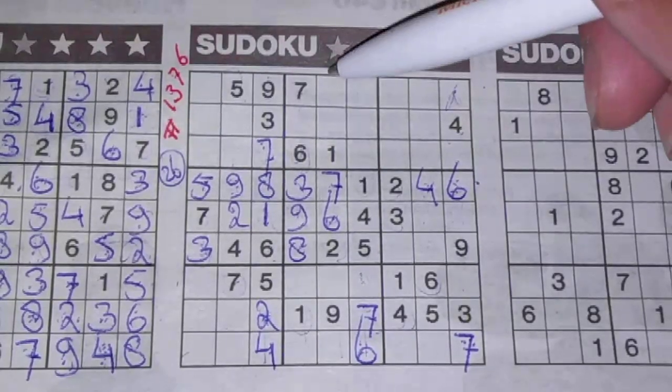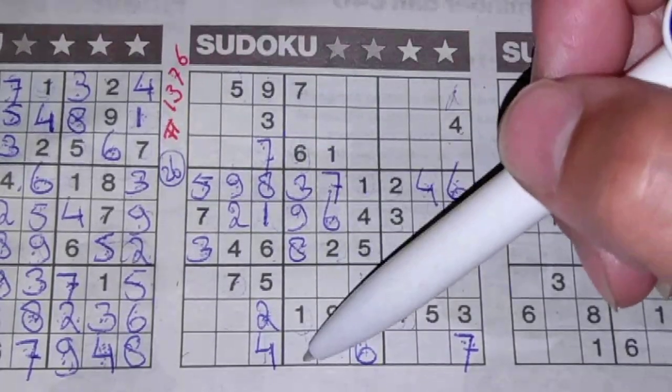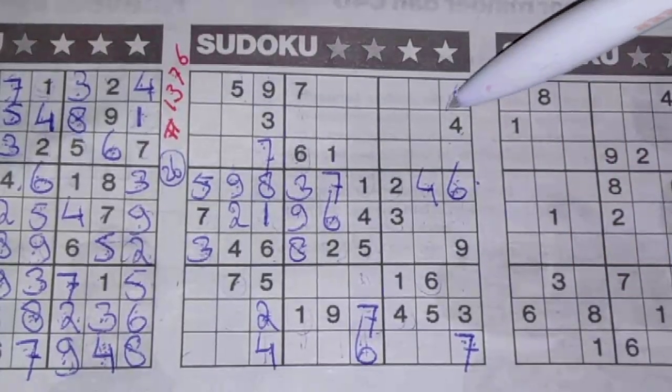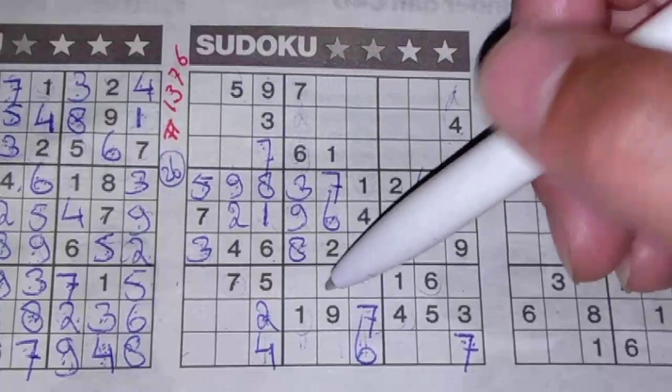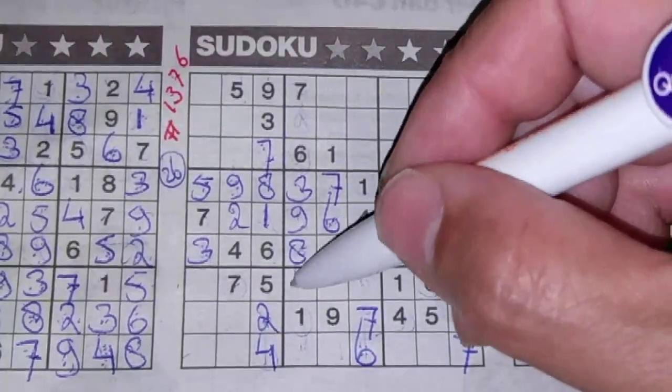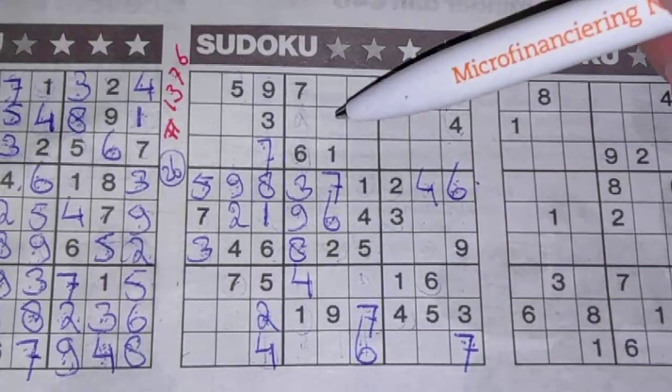Then in this column, 3 missing numbers. One of the missing numbers is 4. We see here 4. No 4 there. Here 4. No 4 there. The only place for the 4 should be there.